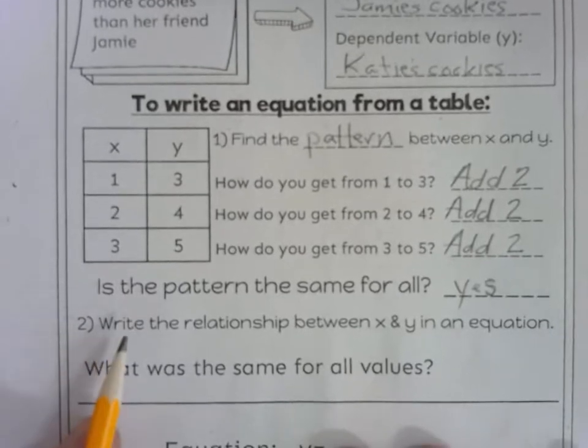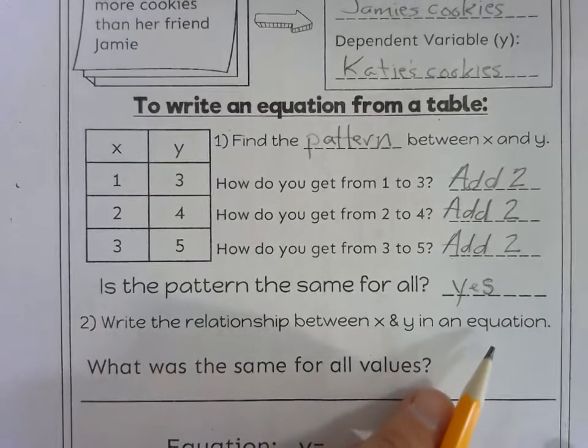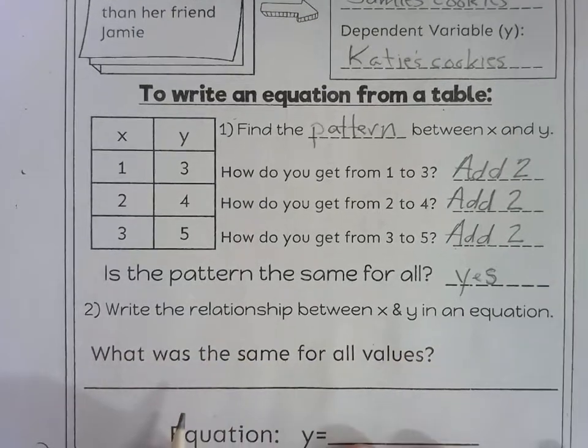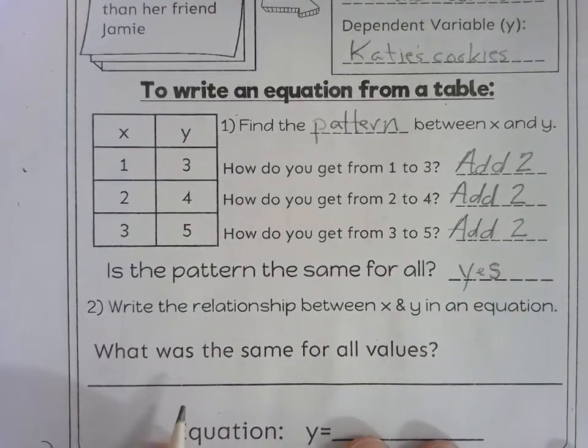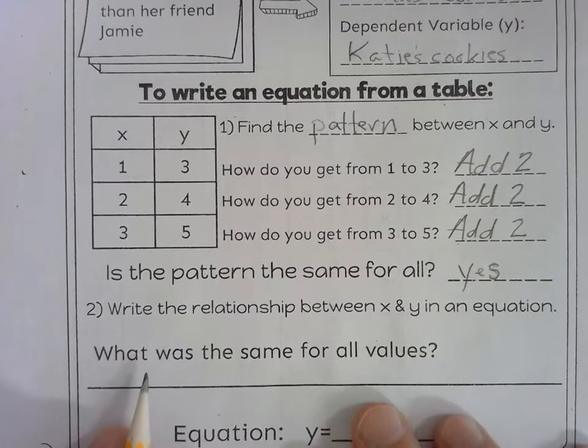It says write the relationship between x and y in an equation. Whenever they ask you to write an equation from a table, you're always going to start out with y. So what was the same for all values?